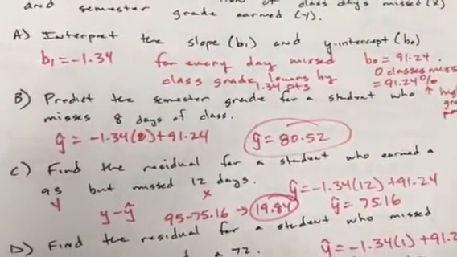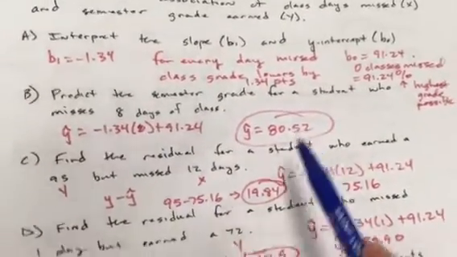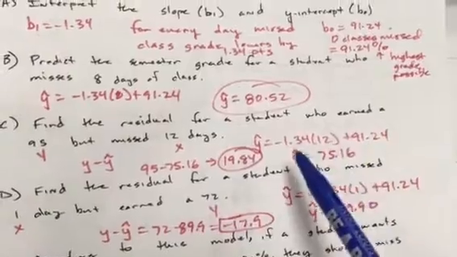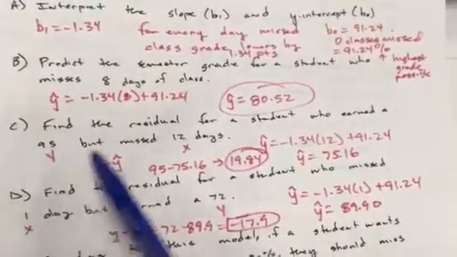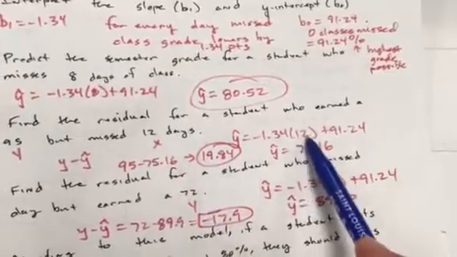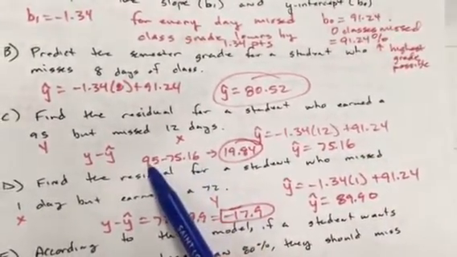Predict the grade for someone who misses 8 days. Just plug 8 in for x. That's a score. Find the residual, y minus y hat, folks, for a student who earned a 95 and missed 12 days. Plug 12 in for x. They should have gotten a 75.16. They did get a 95.